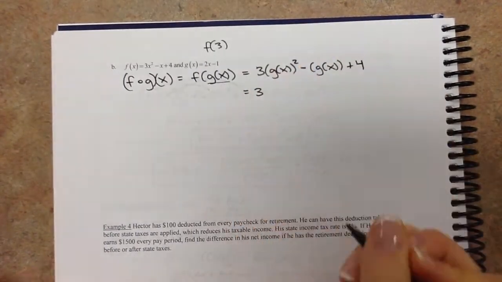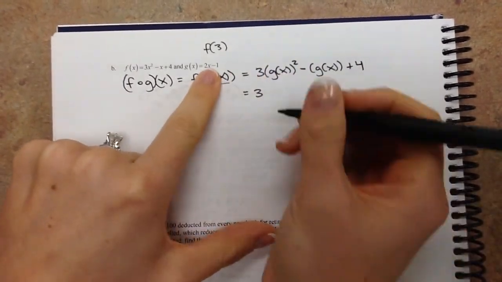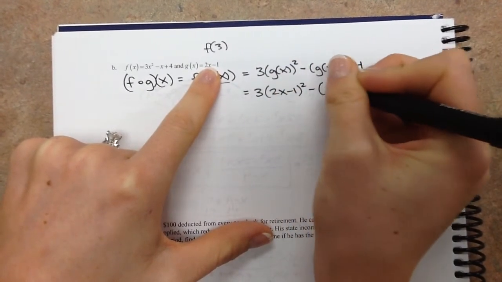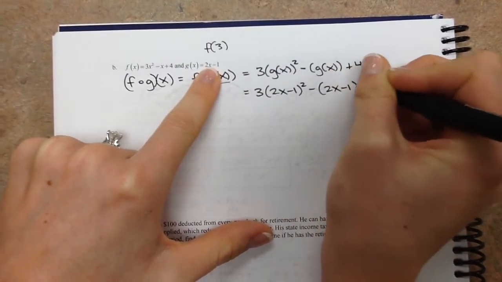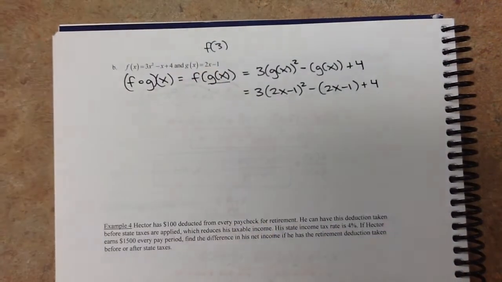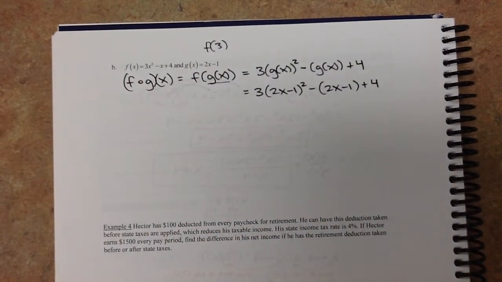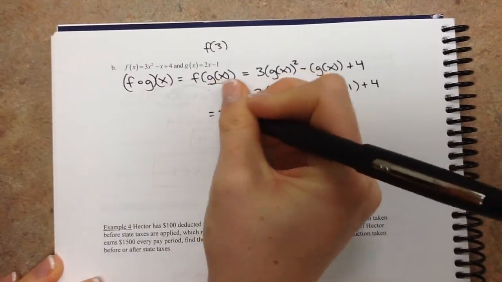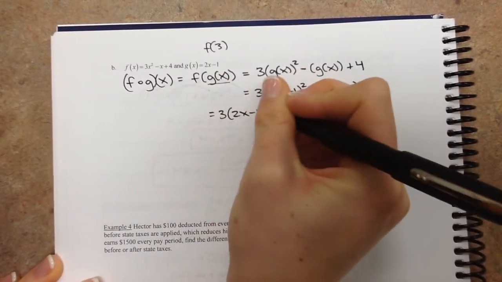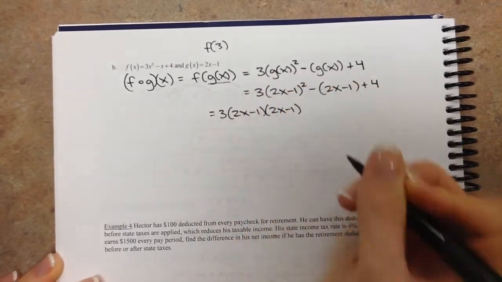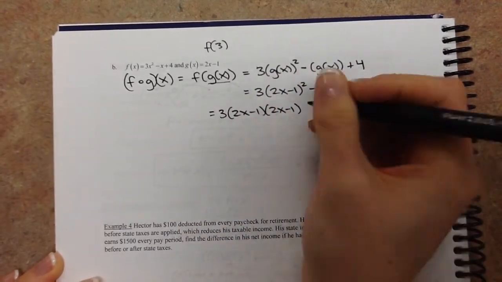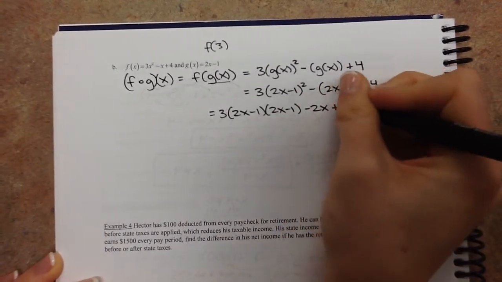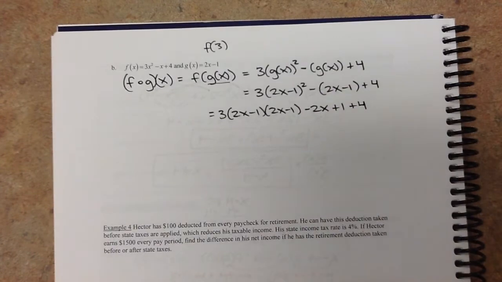So equals 3 times, now g of x is 2x minus 1, so I'm going to plug that in. Then squared, minus 2x minus 1, and then plus 4. Okay, so I do have some simplifying that I need to do. So I can square this, which means I write it out twice and FOIL. And then here, careful with the negative. So minus 2x, but then minus -1. So that's plus 1. Don't forget you still have that 4 tagging on the end.